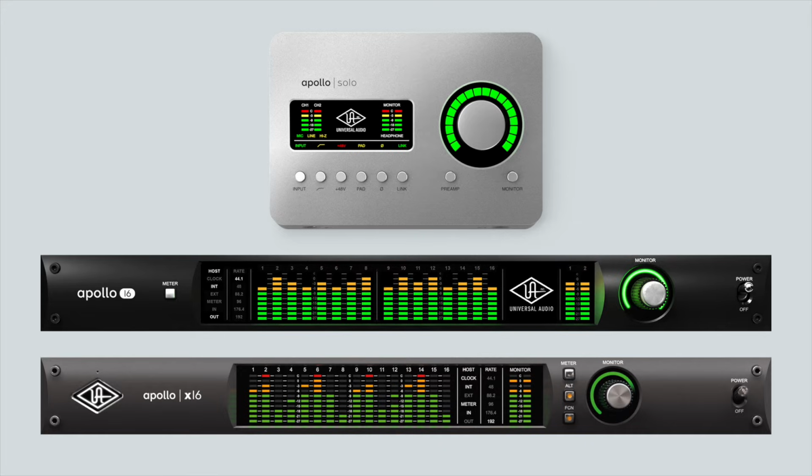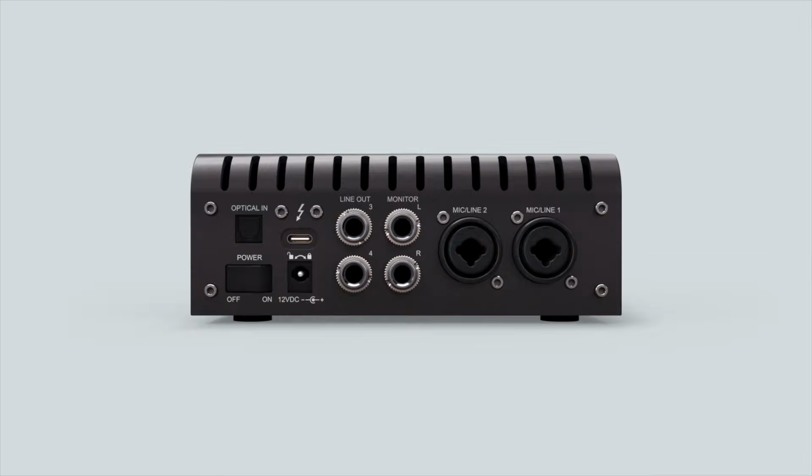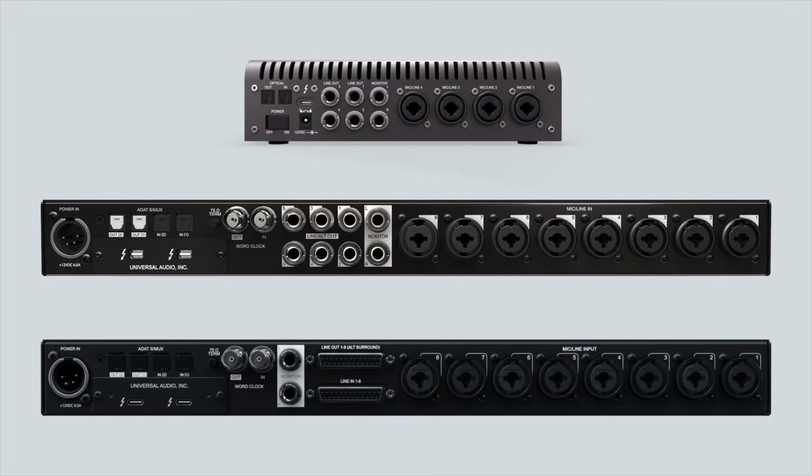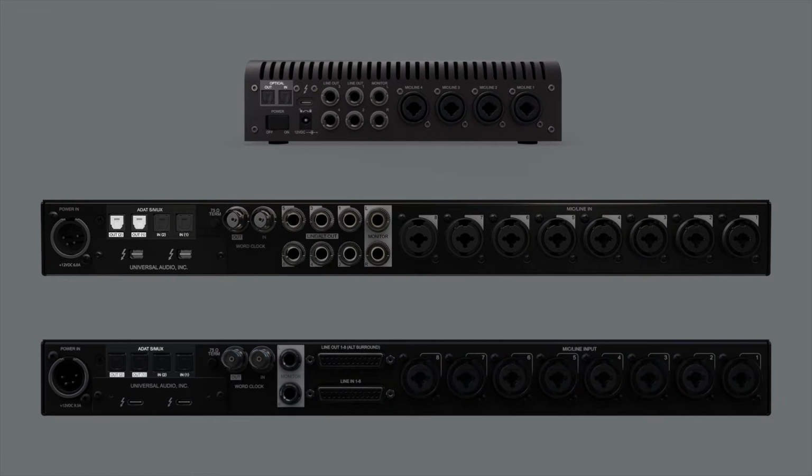Most Apollo interfaces feature Adat connections, except for Apollo Solo, Apollo 16, and Apollo X16. All Apollo Twin interfaces have one optical input that can be used to expand the Twin's available inputs with an external device, such as a preamp with an Adat output. Apollo X4, Apollo 8P, and Apollo X8P have both optical inputs and outputs that can be used for connecting any type of external gear that supports Adat or SPDIF.